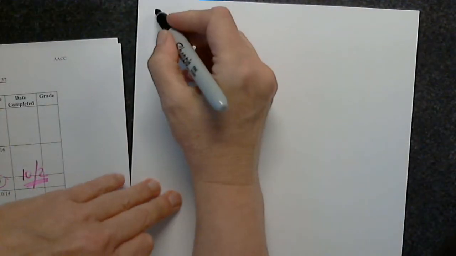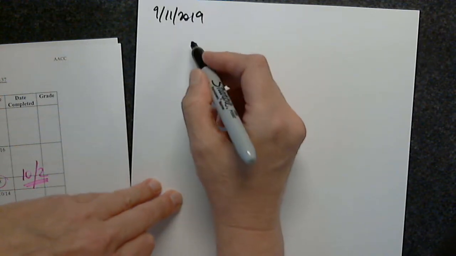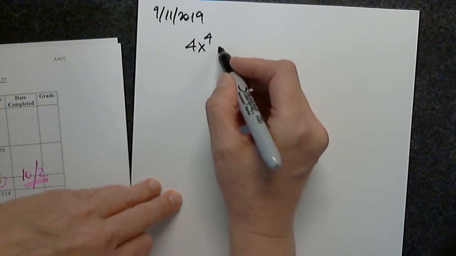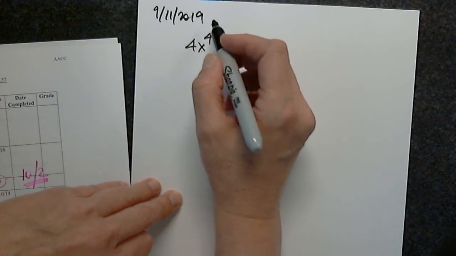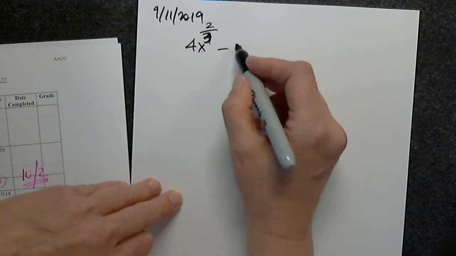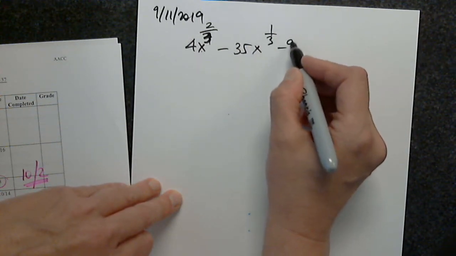Let's start. Right, so it's 4x to the third power. Or it's 2 to the third power. Say it again. 4x to the 2 over 3 power, minus 35x to the 1/3 power, minus 9 equals 0.